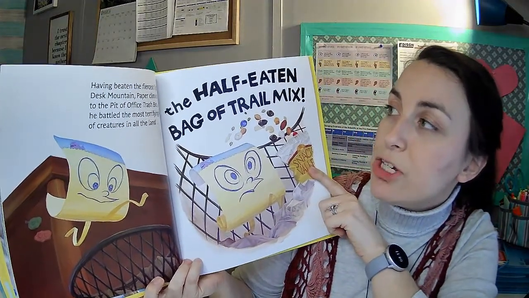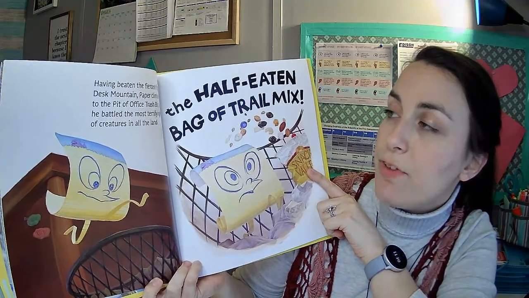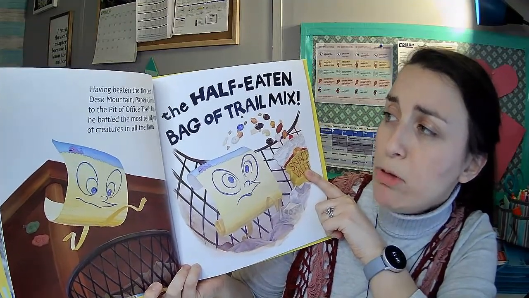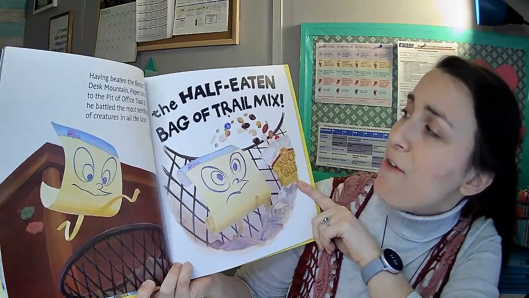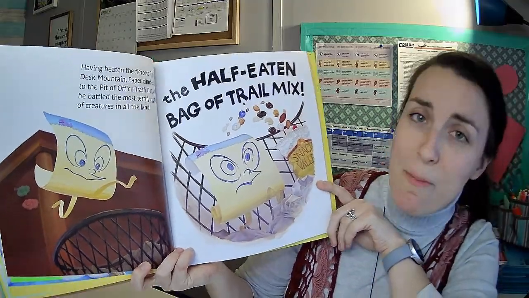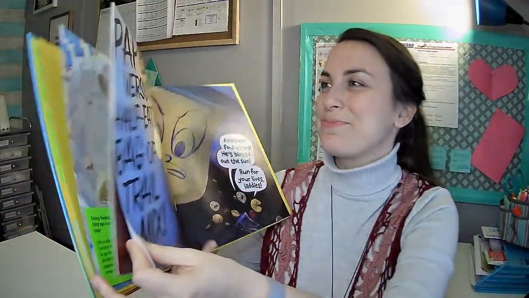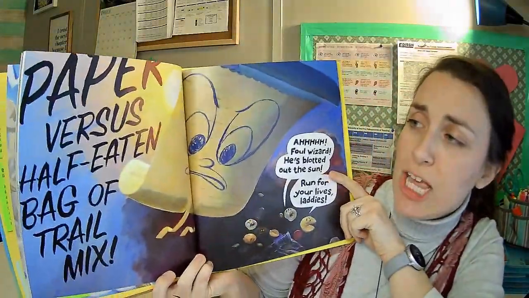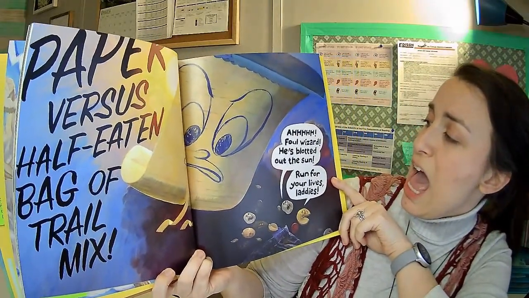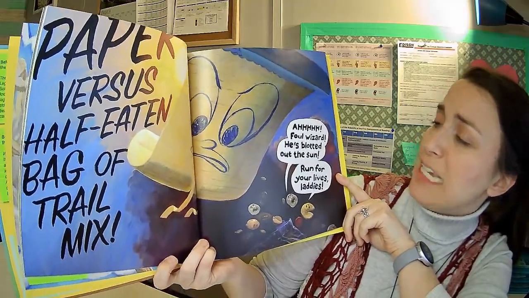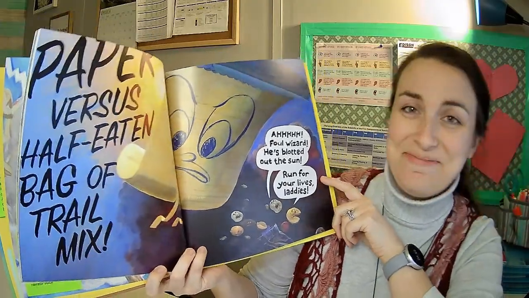Having beaten the fiercest fighter of Desk Mountain, Paper climbed down to the pit of Office Trash Bin, where he battled the most terrifying horde of creatures in all the land, the half-eaten bag of trail mix. Paper versus half-eaten bag of trail mix. Ah! Foul wizard! He's blotted out the sun! Run for your lives, laddies!